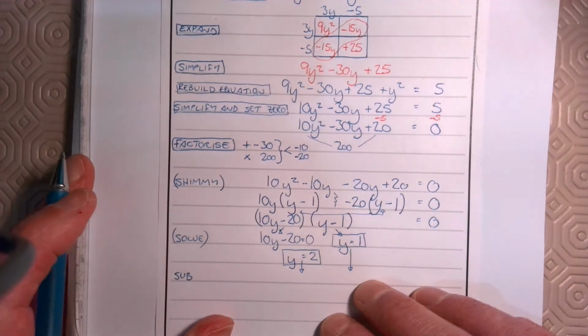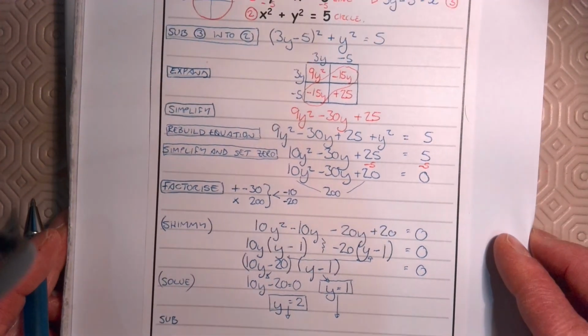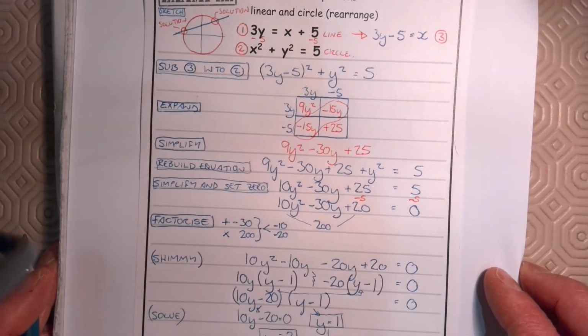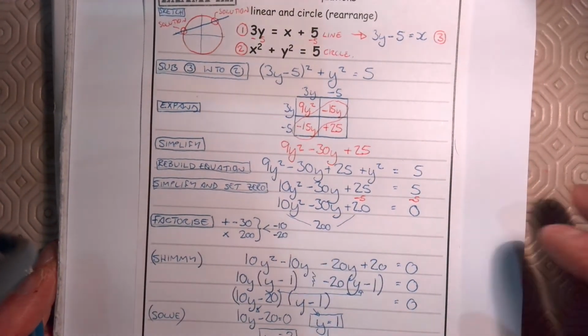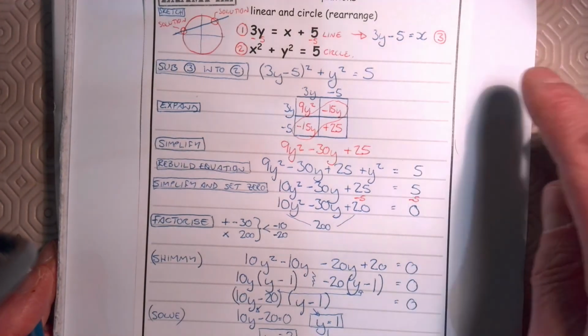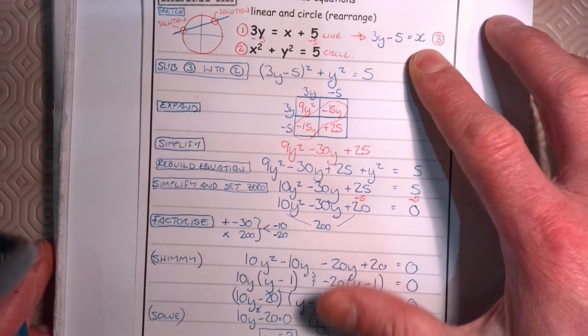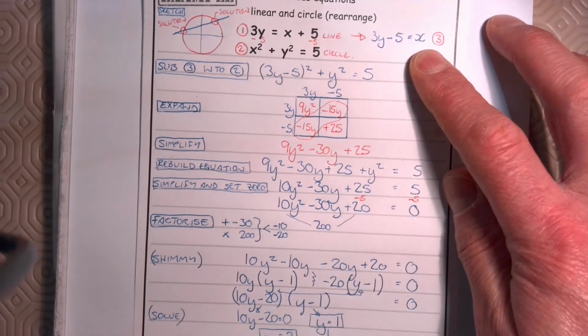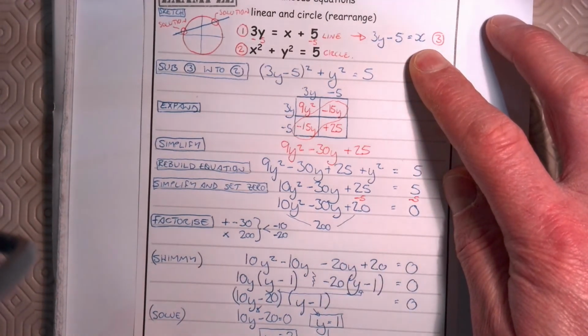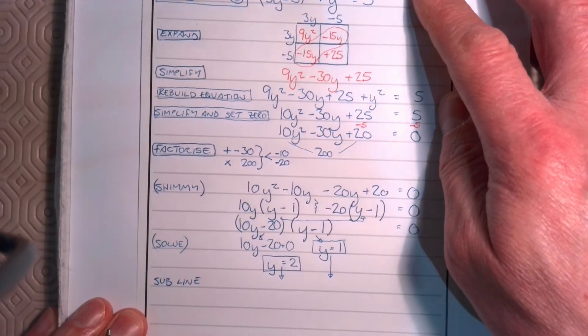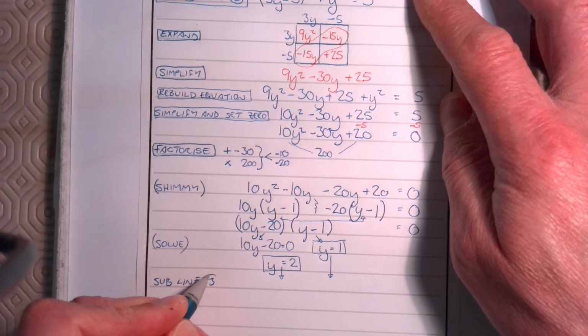Now we always substitute into the line equation. Okay, so I know if I've got y, which I do, I know how I'm going to get my x. So that's the equation I'm going to substitute into, which is equation 3. So substitute line 3.